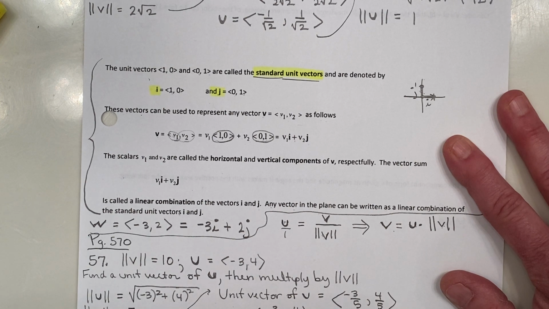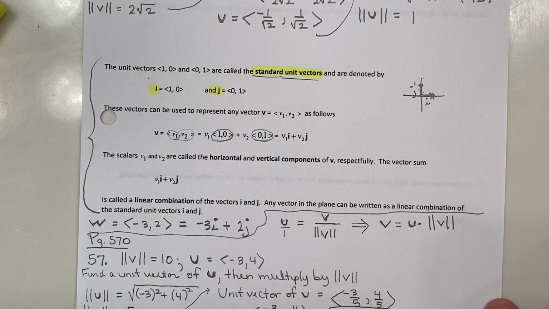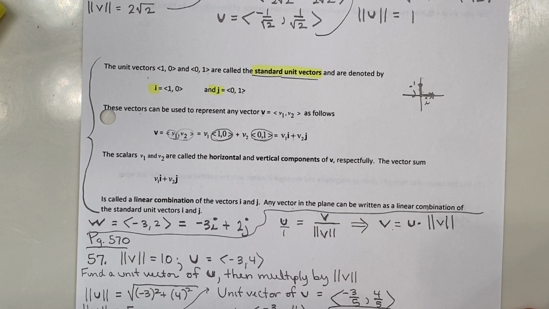And I'm trying to save room for another example. So 10 times -30/5 would be -6, and 10 times 40/5 would be 8. Right. So there, we've got an answer. This is the component form of v. So remember what we did. We found a unit vector for this vector u by dividing by its magnitude and then multiplying by 10. And just a reminder, the linear combination alternate notation for this vector is -6i plus 8j.